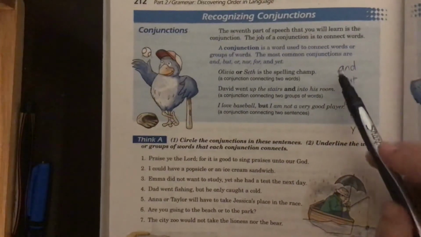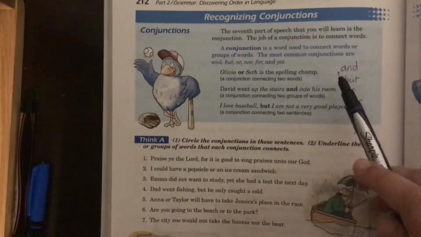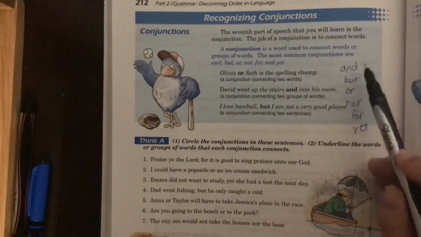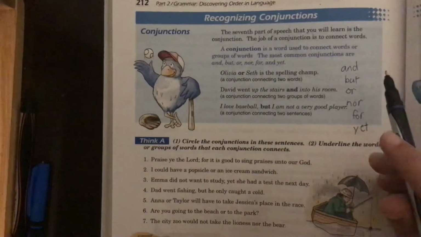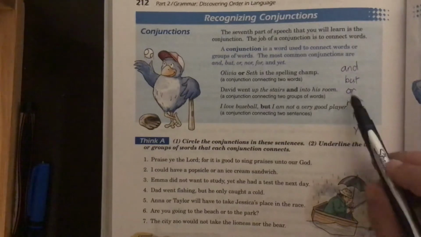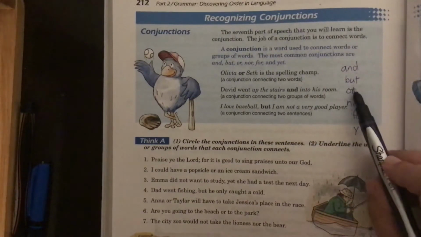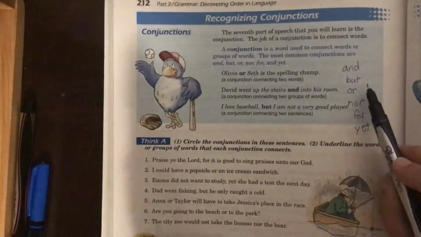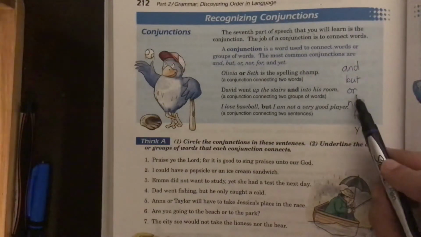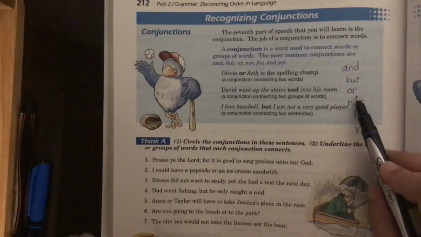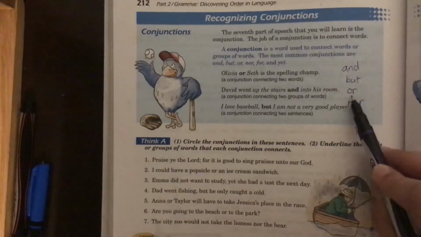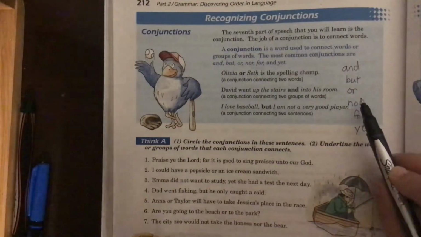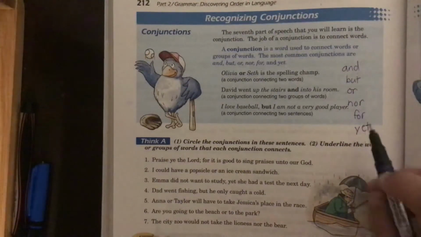If the two ideas add to each other, for example, Bob and Bill went to the store, we use the word and. If they contradict each other, which means they're opposites, we use the word but. So, I like cookies, but I hate sugar. That is sort of opposite. If we use the word or, it means we could choose either one or the other. I would like to wear my mitts or my hat today. I'm not going to wear both. I'm going to just choose one.